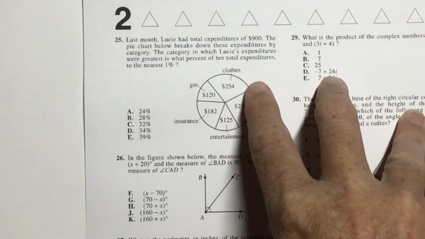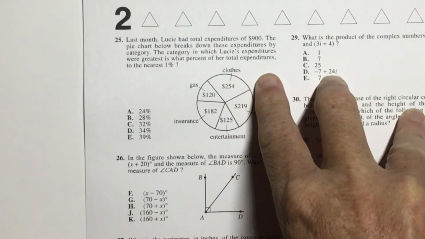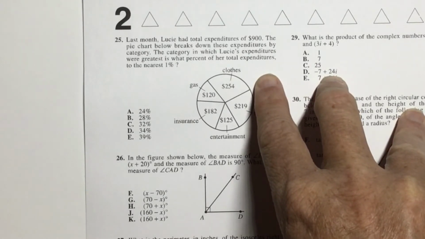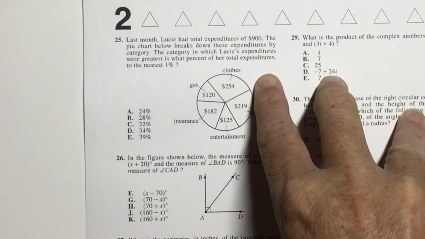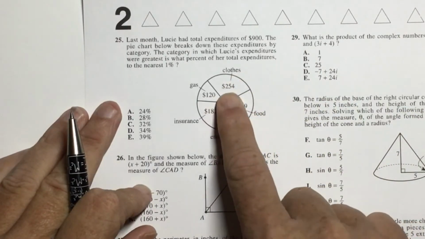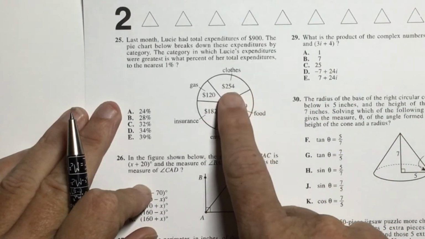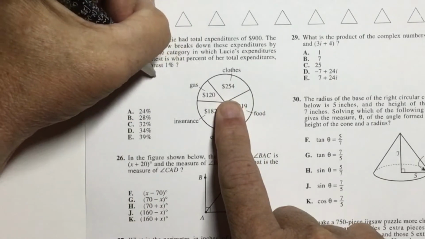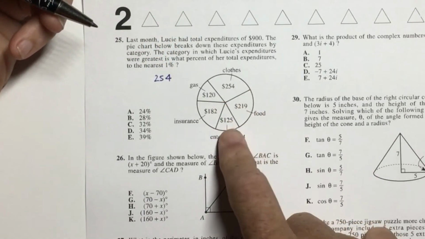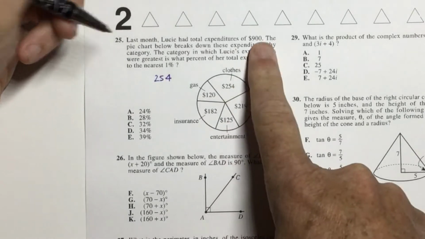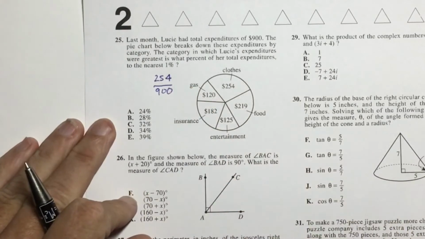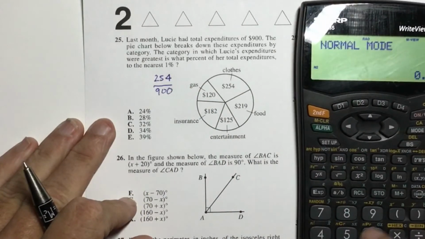Last month, Lucy had total expenditures of $900. The pie chart below breaks down these expenditures by category. The category in which Lucy's expenditures were greatest is what percent of her total expenditures, to the nearest 1%? All right, her expenditures were greatest for clothing at 254. I don't need to total up those because they told me the total was 900. So I just need to figure out what that is, and I'll use my calculator for that.